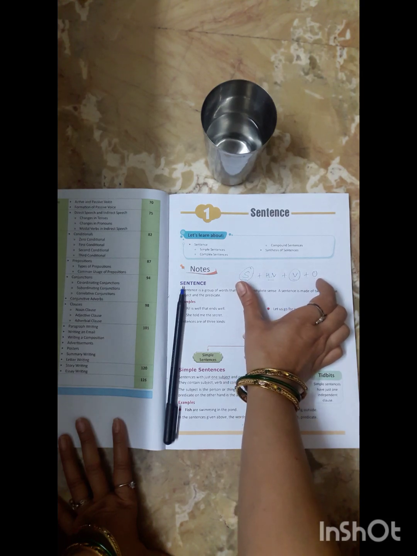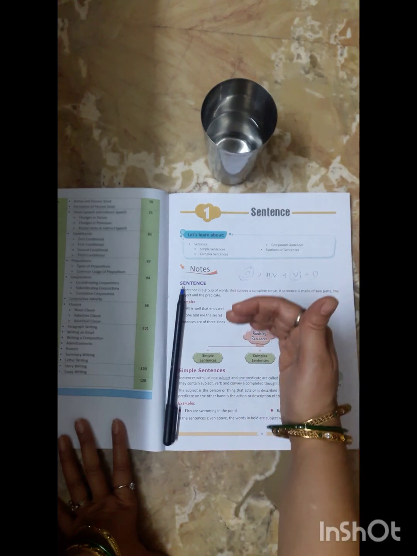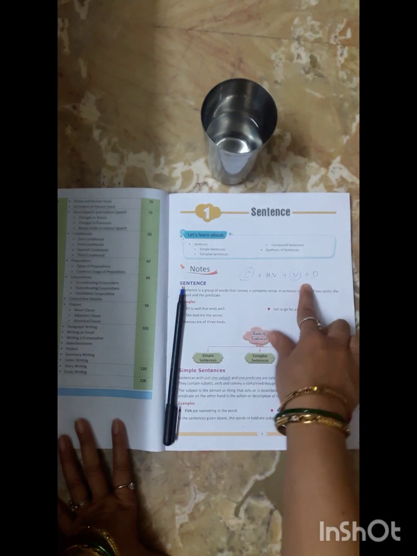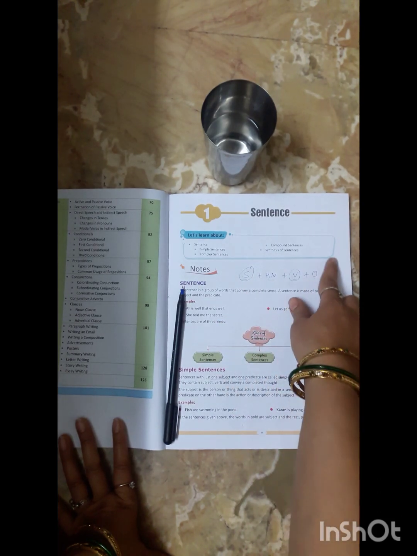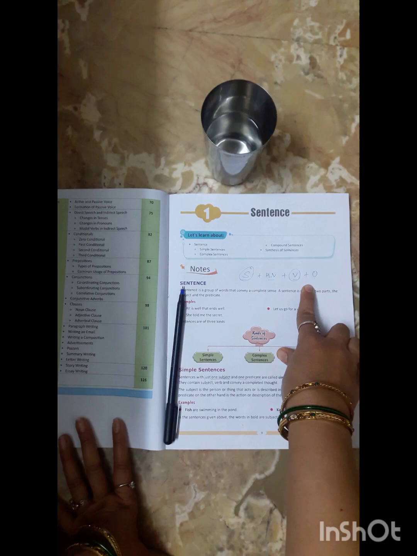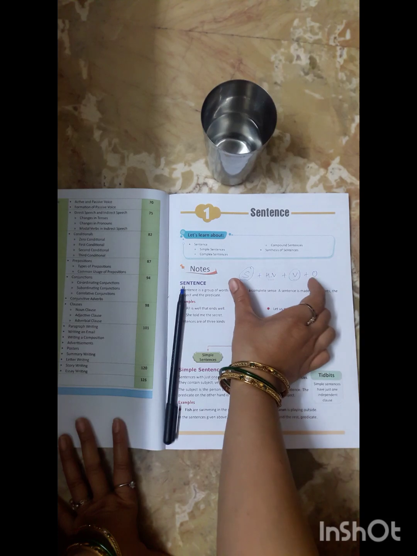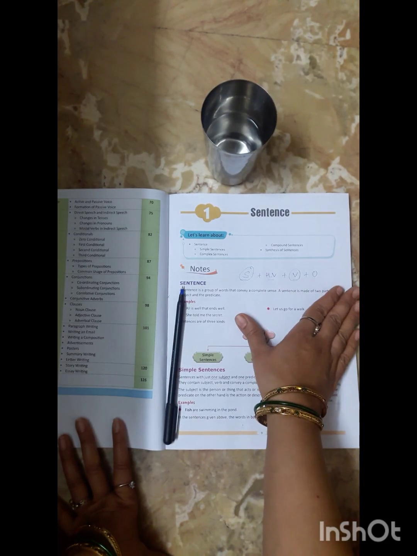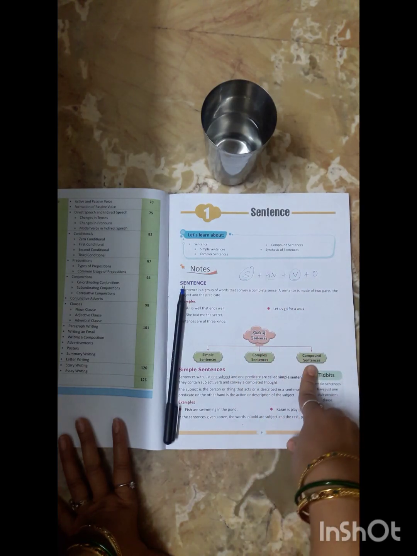But now, as we are learning in future classes, we are going to learn how to enlarge our sentences. To enlarge a sentence we have to add some things to this basic format. We will use conjunctors, and then we will repeat this same format again to enlarge it. After that, this basic format will change into complex sentences or compound sentences.